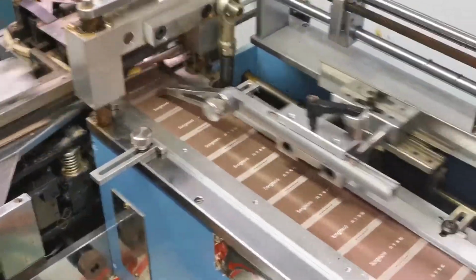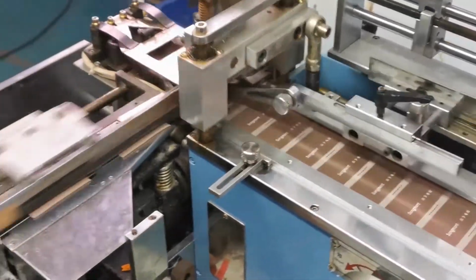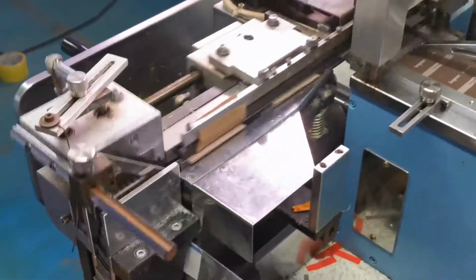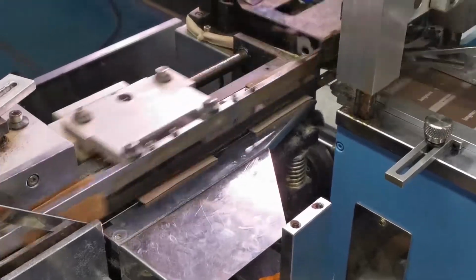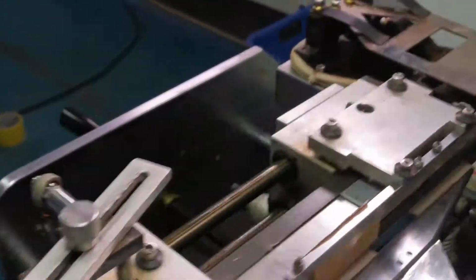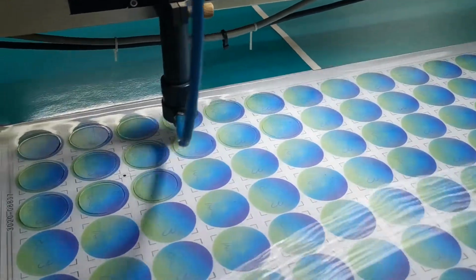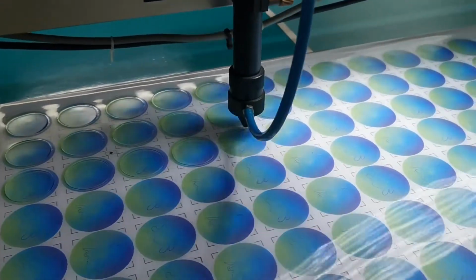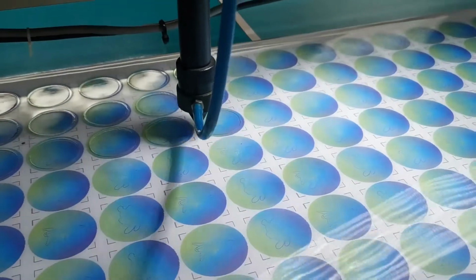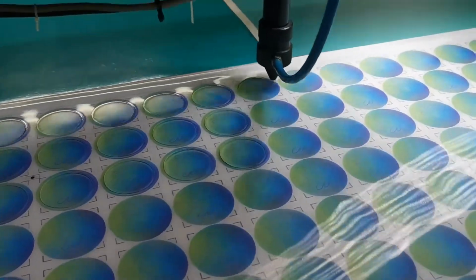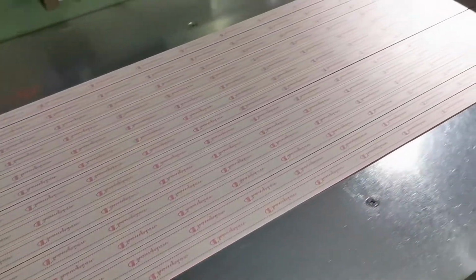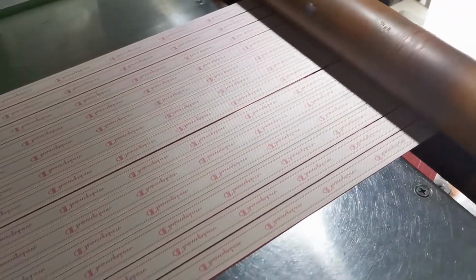Labels cutting and folding machine: through the cutting machine, cut and fold the labels into a fixed pattern. Laser machine: the finished patches are lasered into a fixed pattern through the laser machine. Labels cutting machine: after making the label, then perform strip cutting.